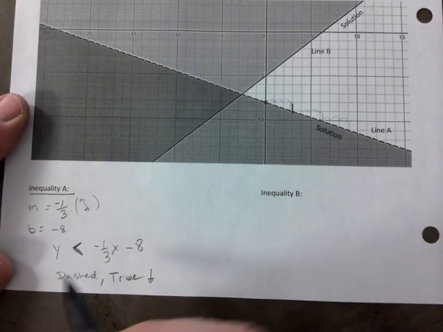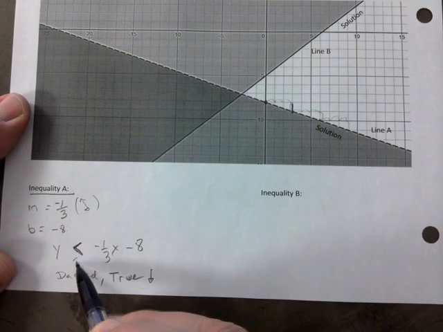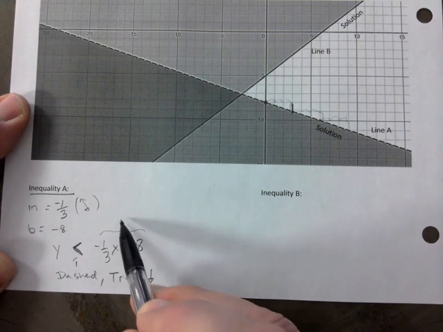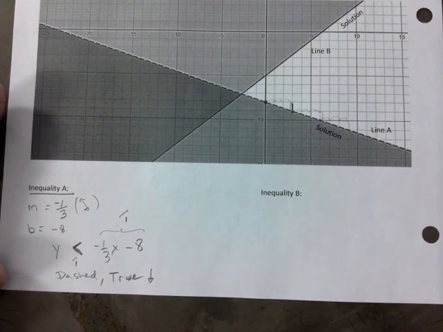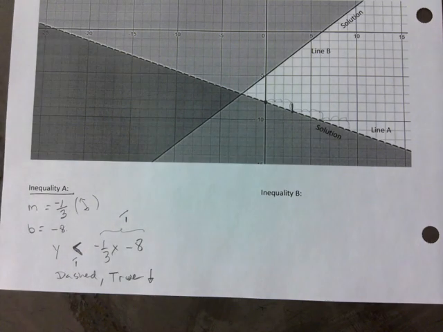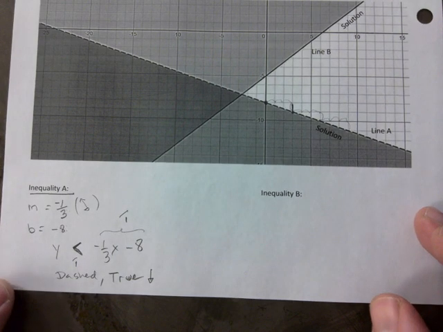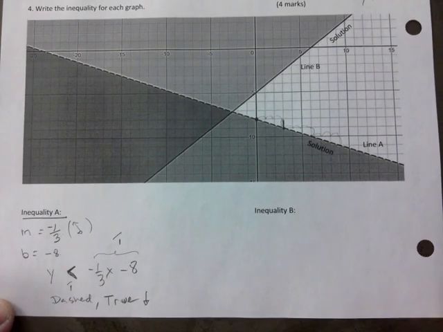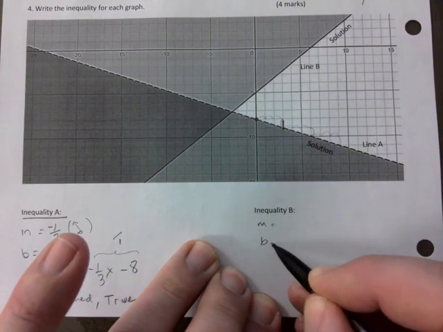So you get a full mark for the symbol and you get a full mark for the slope and intercept. I would agree with you if you said the slope is more work, but that's just easier to mark it that way.